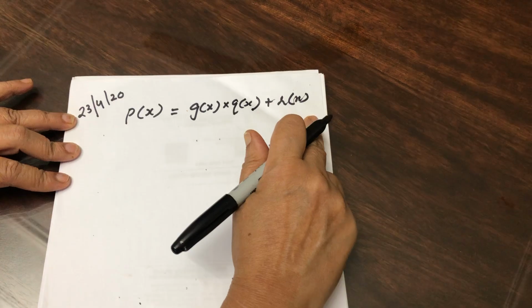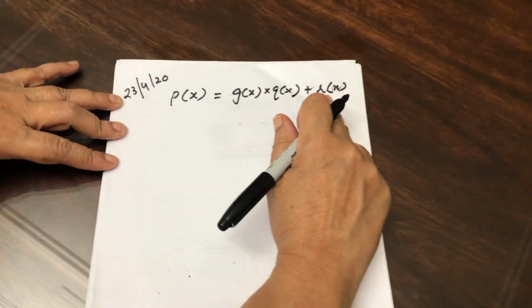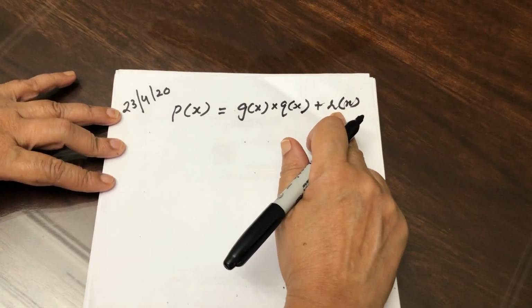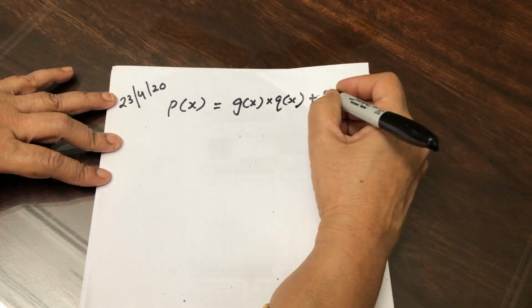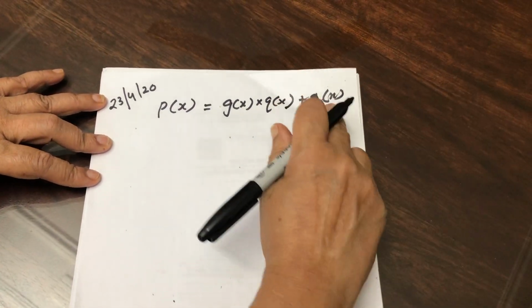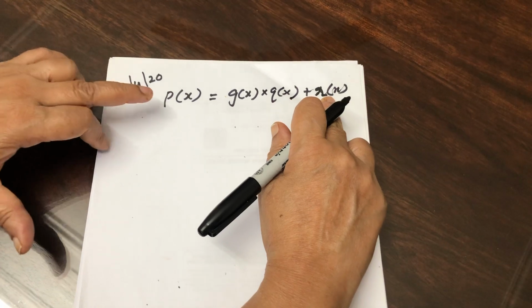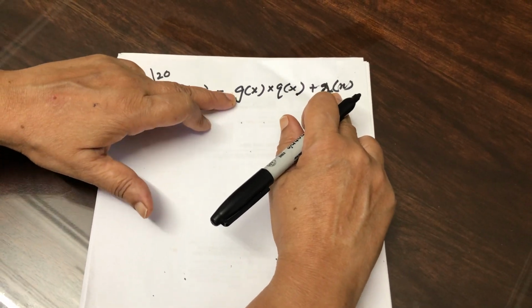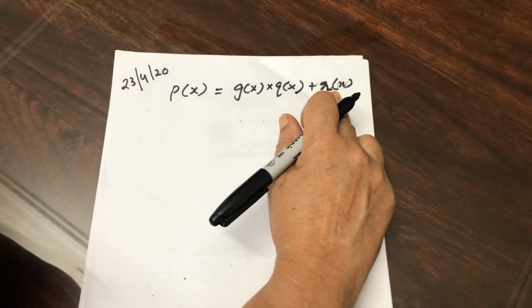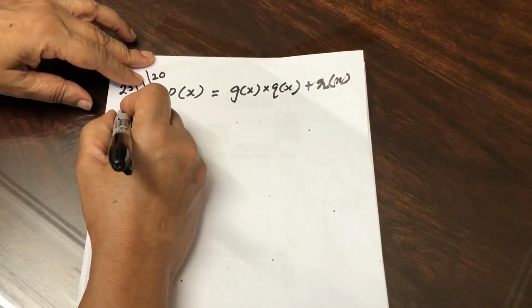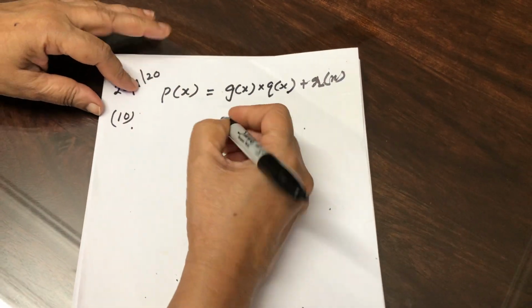So where do you stop the division? Either you have to get the remainder 0, or the degree of the remainder should be less than the degree of the divisor. Then you have to stop the division process. So let us do some questions.